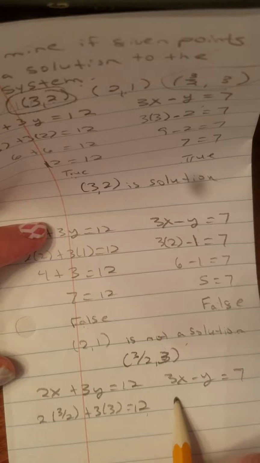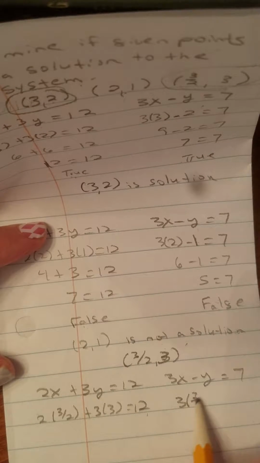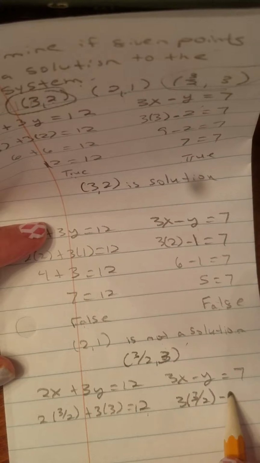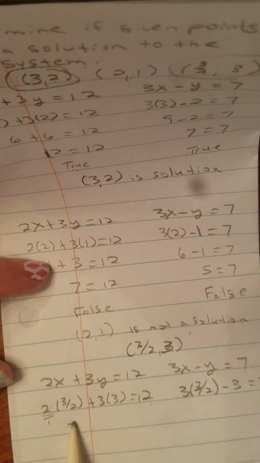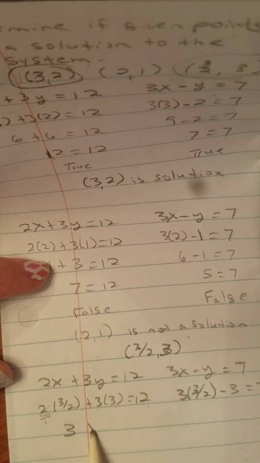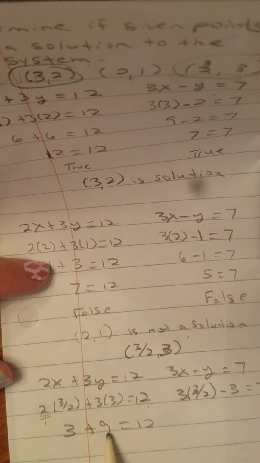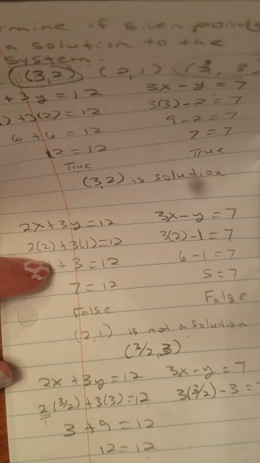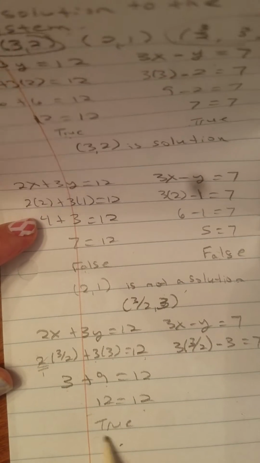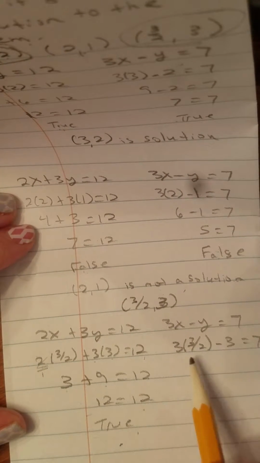I'm going to plug it in over here. And let's go ahead and simplify. These cancel out. It's the same thing as 2 over 1. So it cancels out and gives me 3. 3 plus 3 gives me 9. And 9 plus 3 gives me 12 equals 12. So this is true, right? So that's true.